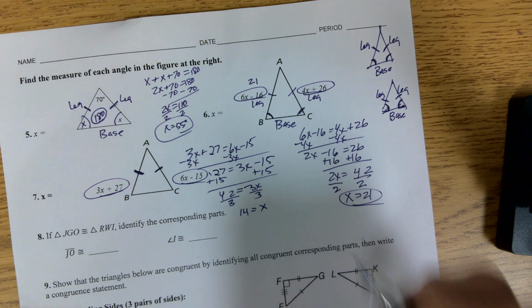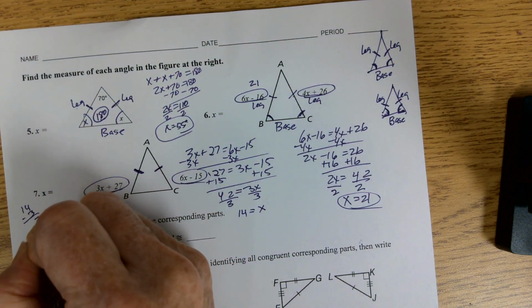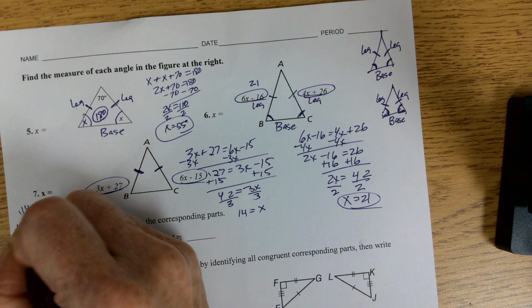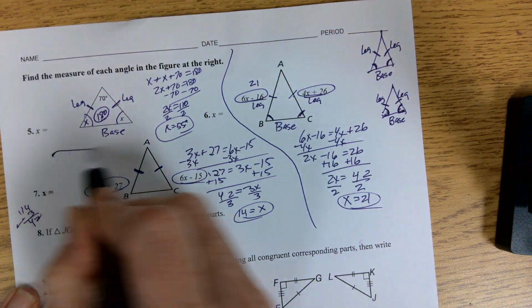Is that 14? Is that right? 14 times 3, 42. Yep. Okay, so that's your answer. So it goes like this.